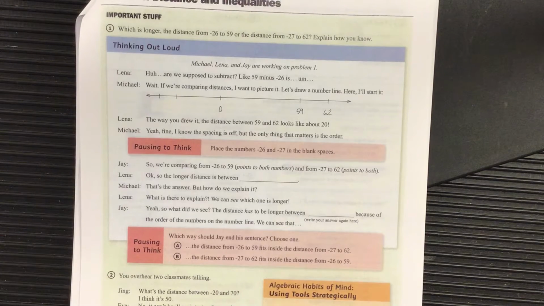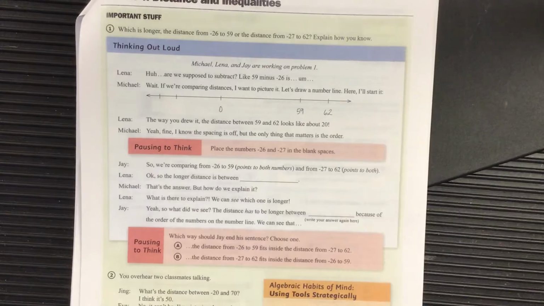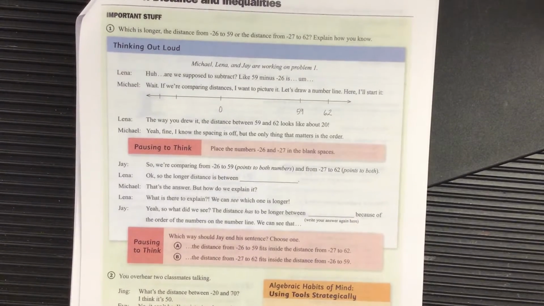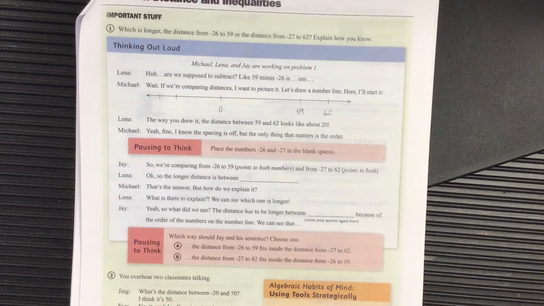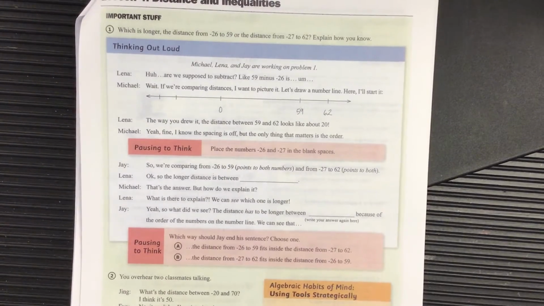So we are on page 17, lesson 4. It says, which is longer, the distance between negative 26 and 59, or from negative 27 to 62? And now these guys are going to talk about how they figured that out, and we will have to decide.